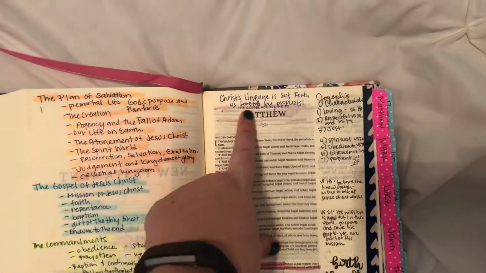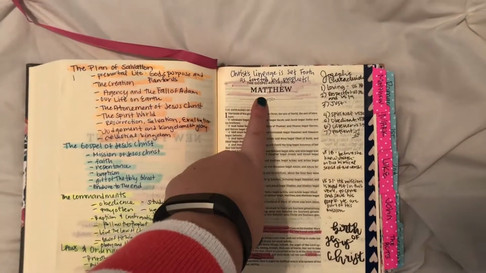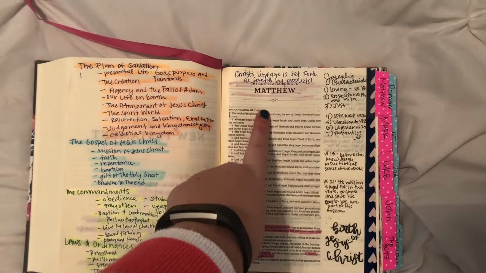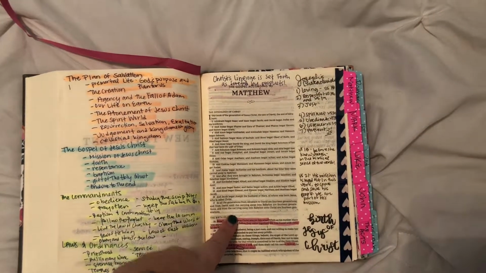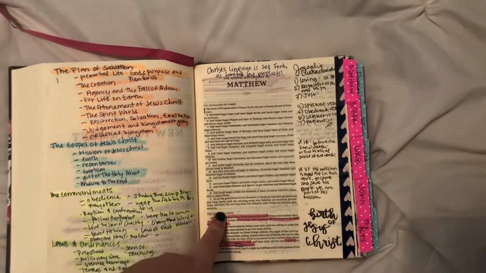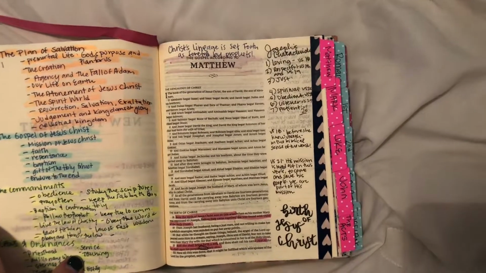I just wrote on the top something that this page focused on. So I wrote here, Christ's lineage is set forth as foretold by the prophets, because that's really important, that his lineage is set forth because Isaiah prophesied that he would be from the house of David. So it's really important there.